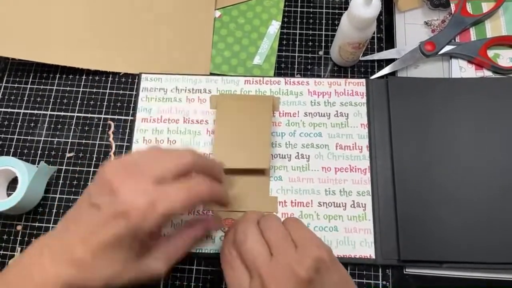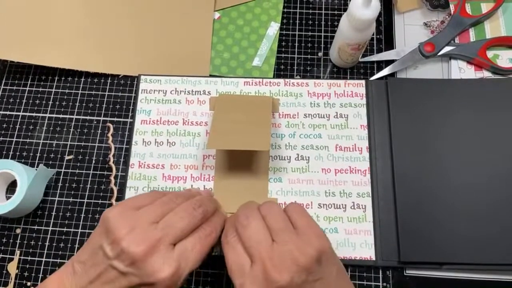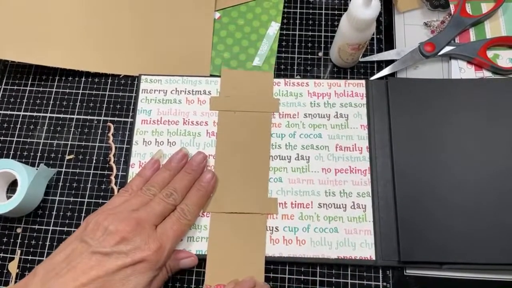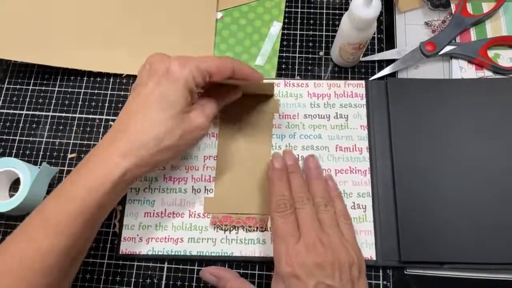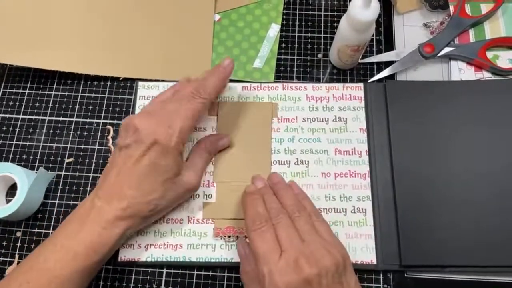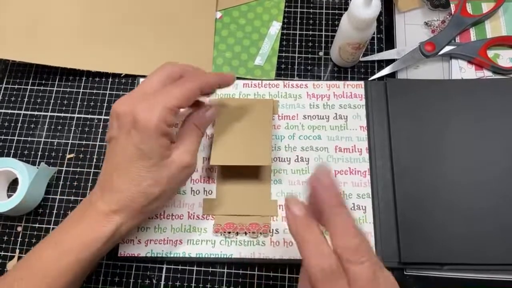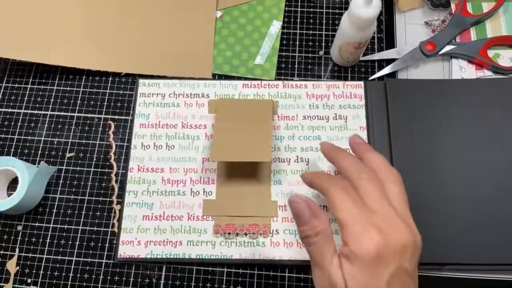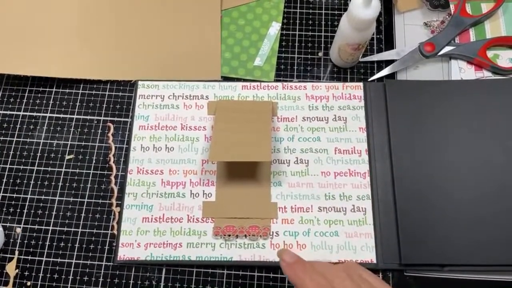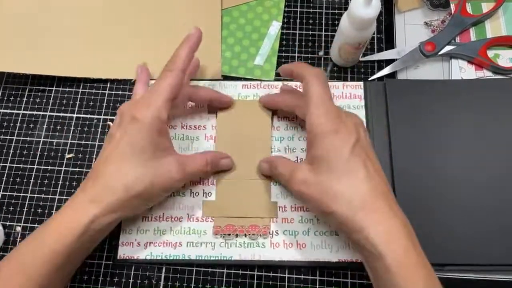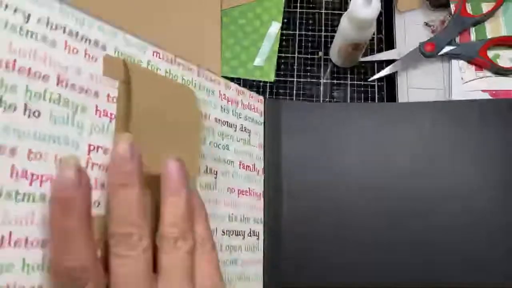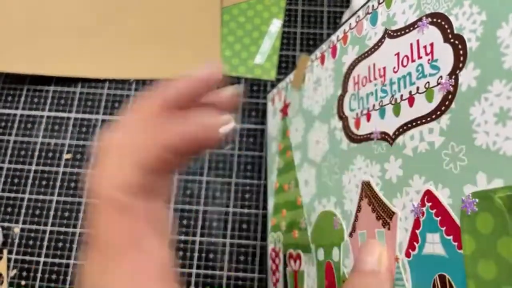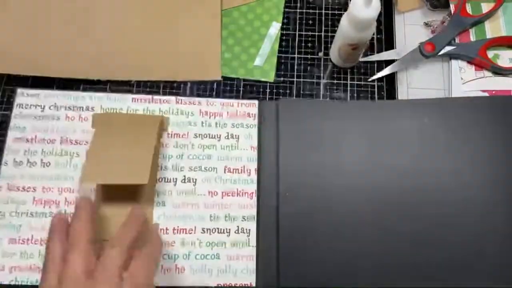All right, so that should be able to go like that. But what's going to happen is we're going to add things to this that's going to keep it from going all the way through. All right, so now we need our little pieces that are going to go on here. Mailbox, stay closed over there.